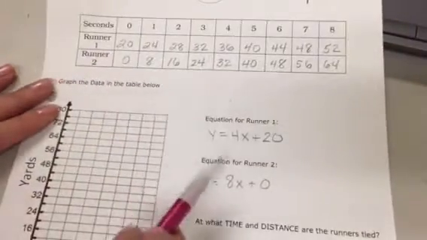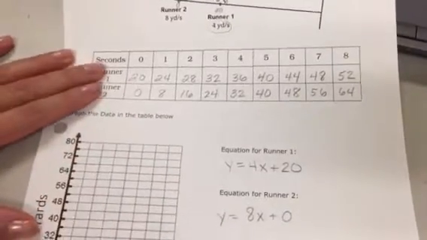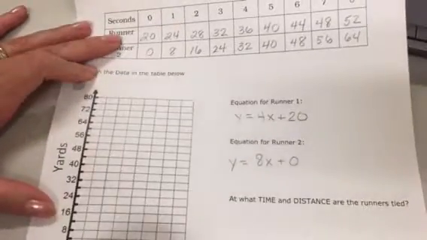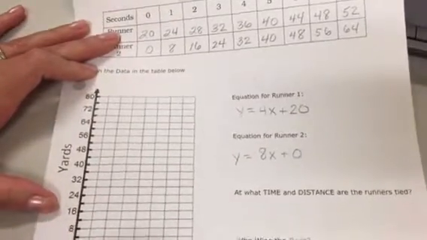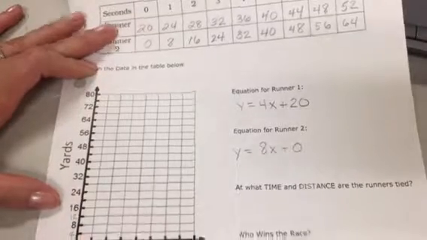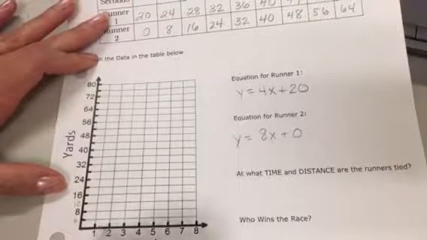Okay, so in order to graph this, you can use the equation or you can just look at your table. So runner 1 at 0 seconds, I'd start at 0, starts at the 20-yard line. Each of these lines is going by 4. If you want to write those numbers in between, you can if that's more helpful.